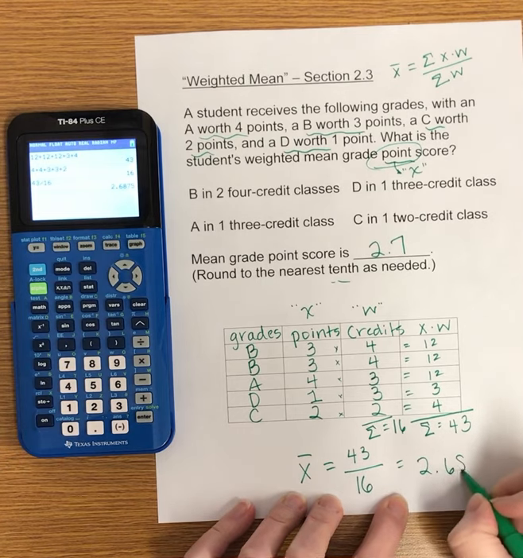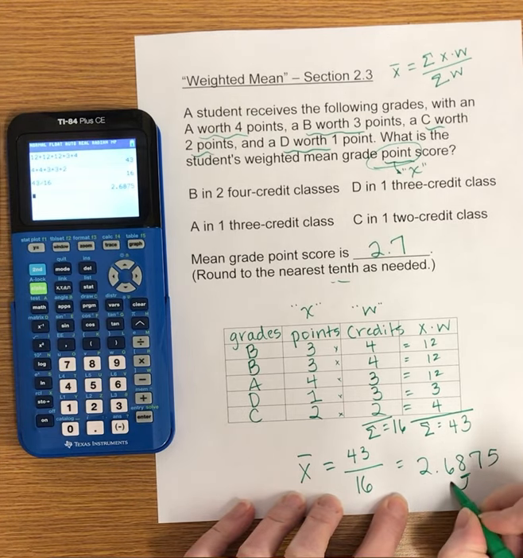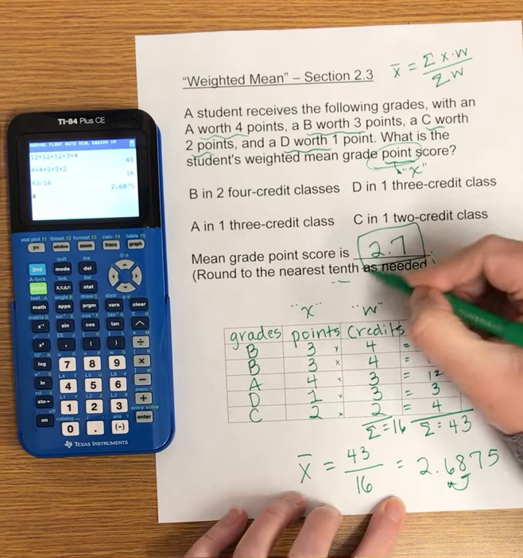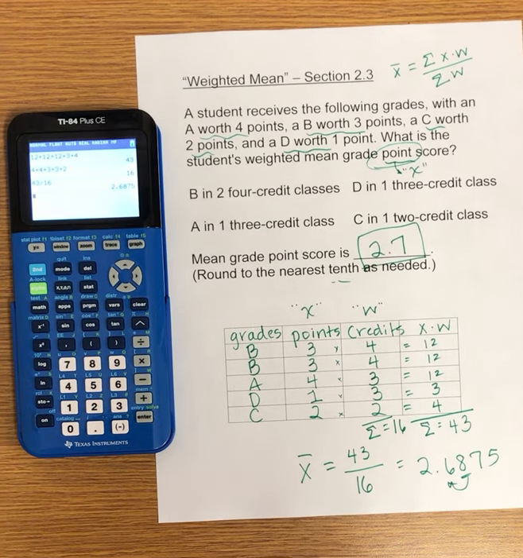So 2.6875 rounds up, and 2.7 is the mean grade point score.